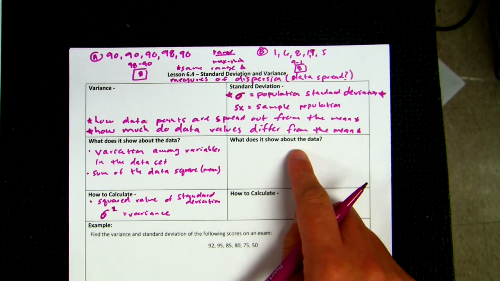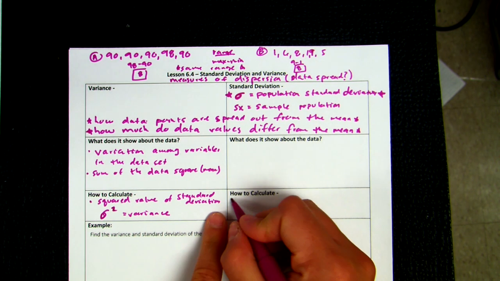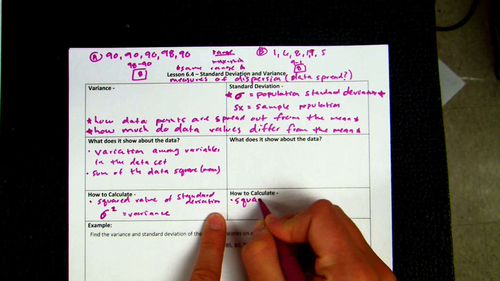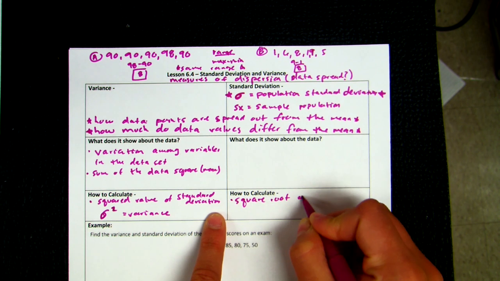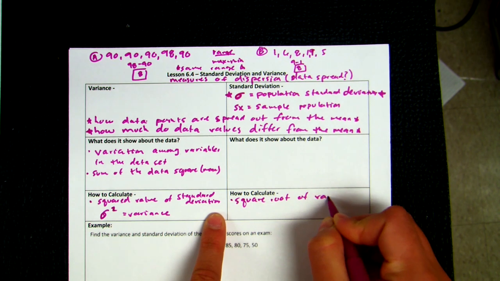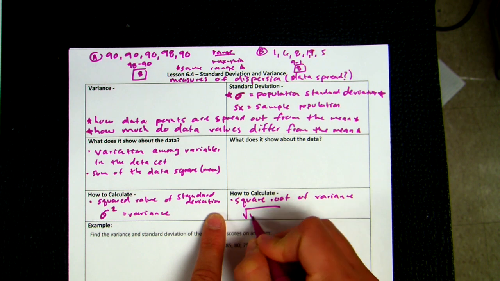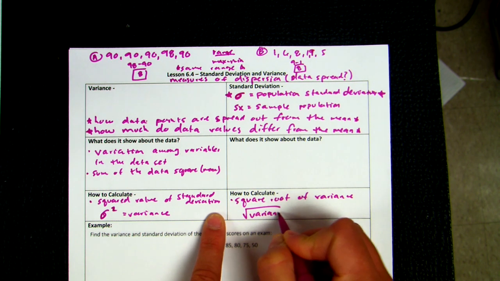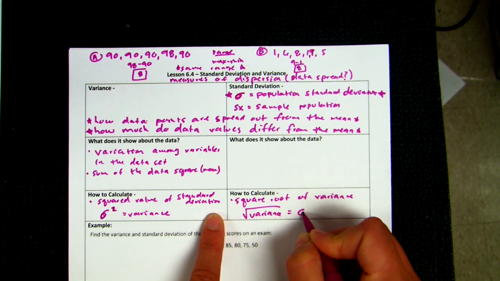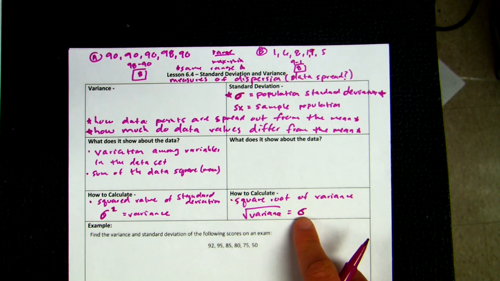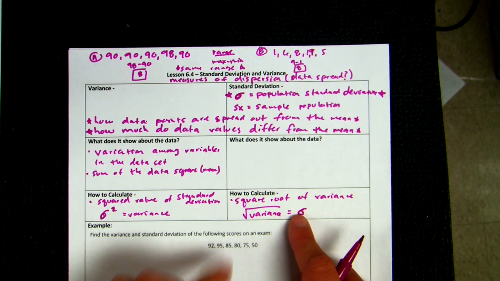With standard deviation, it is just the square root of the variance. The square root of the variance is our standard deviation.